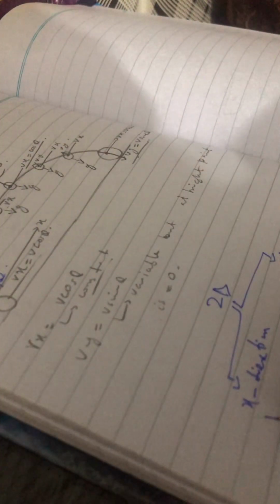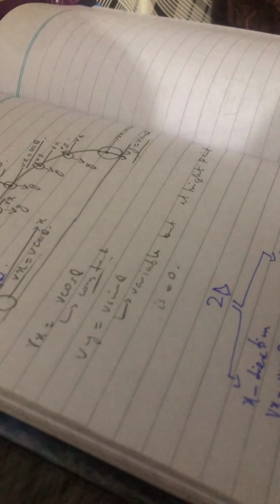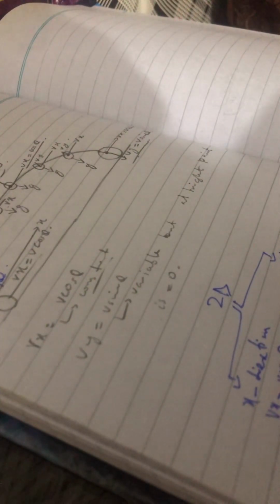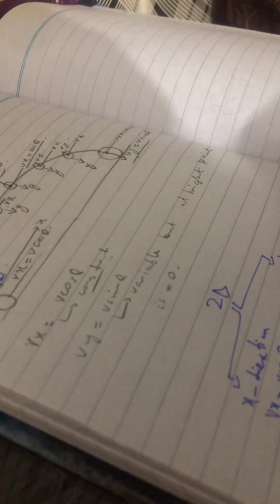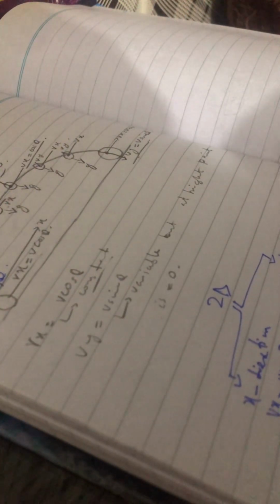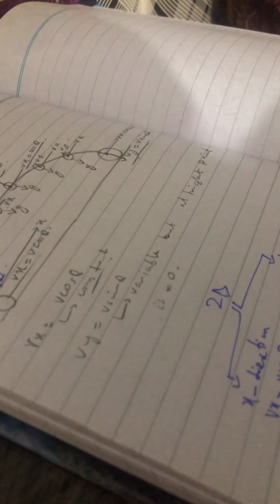We have discussed that Vx is equal to V cos theta, and the acceleration of the x component is 0 in the x direction. Here Vy is equal to V sine theta, and the acceleration of the y component is minus g. We have discussed this before.